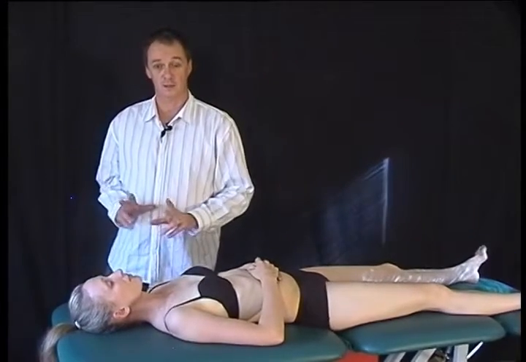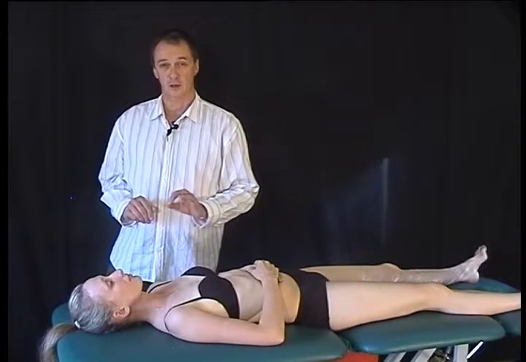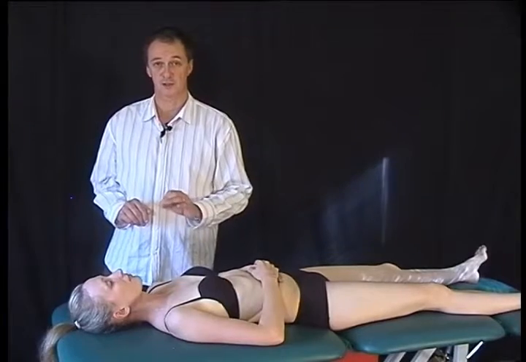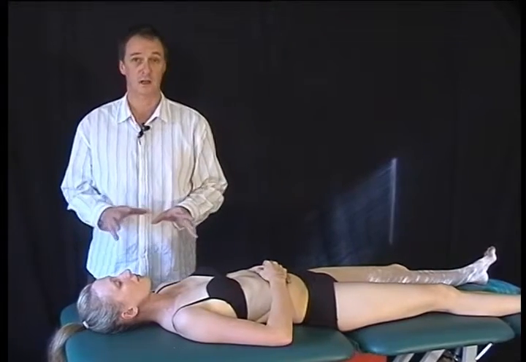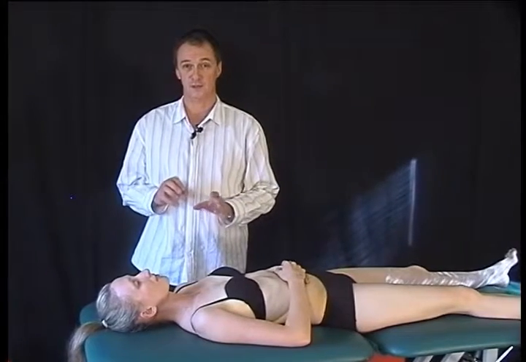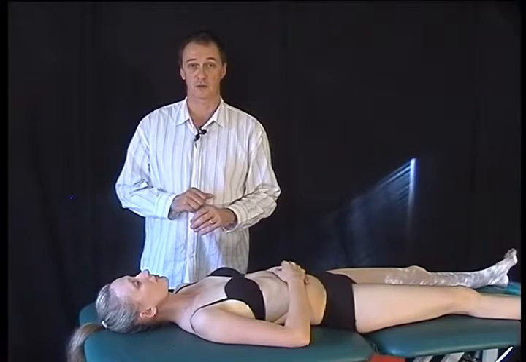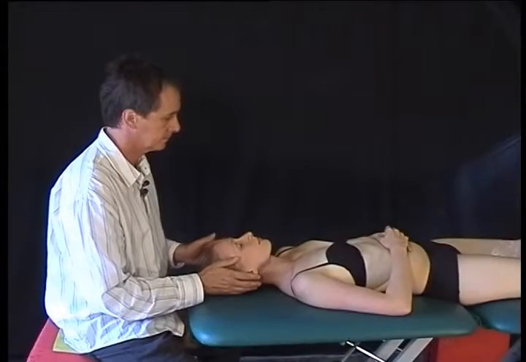And then there's another way to do it, and this one might not get the same fibers, but it certainly feels less intrusive to the client, and so that can be important too. So it might not have the same specificity, but it still takes the contact right into that anterior portion of the cervical spine.